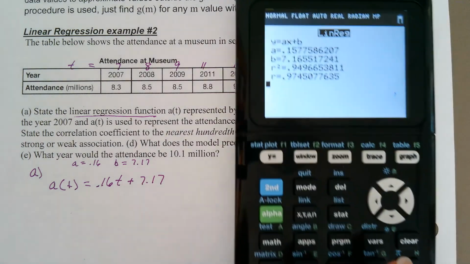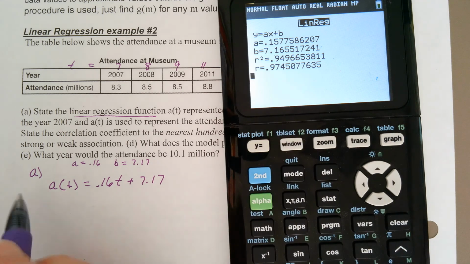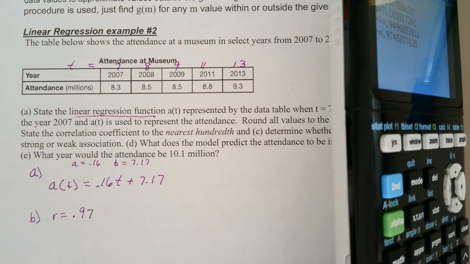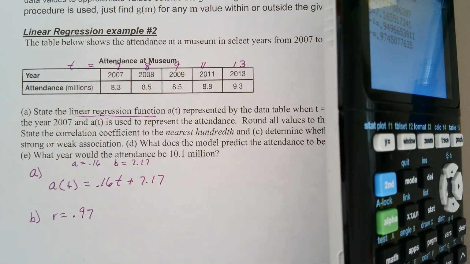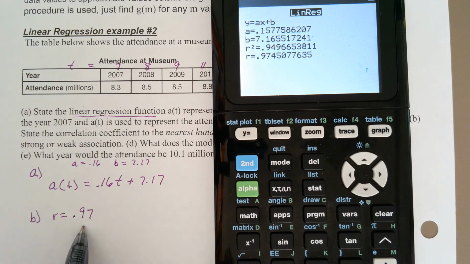B, state the correlation coefficient to the nearest hundredth. Right, here's our R value, 0.97. C, determine whether the data suggests a strong or weak association. 0.97 is strong, it's close to 1.